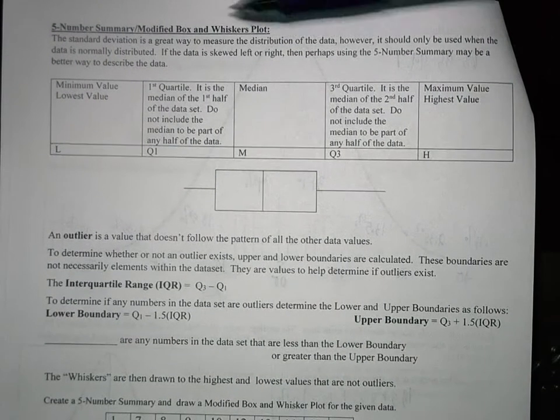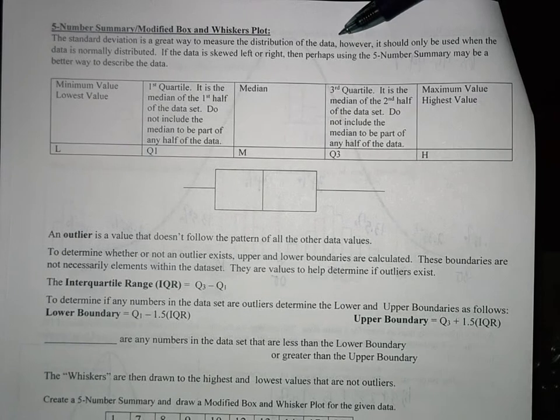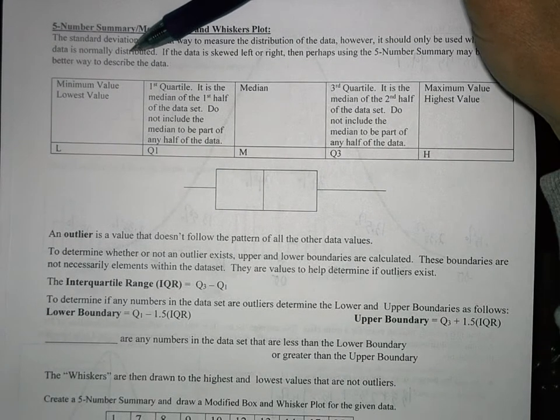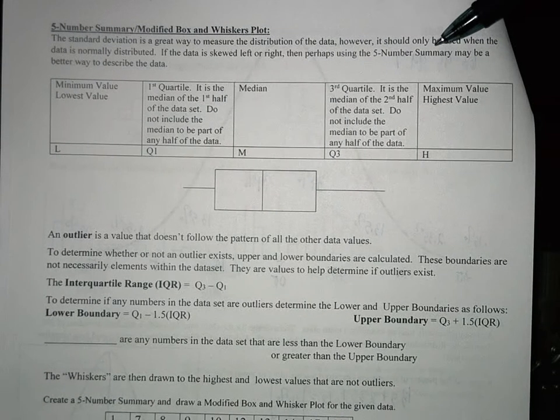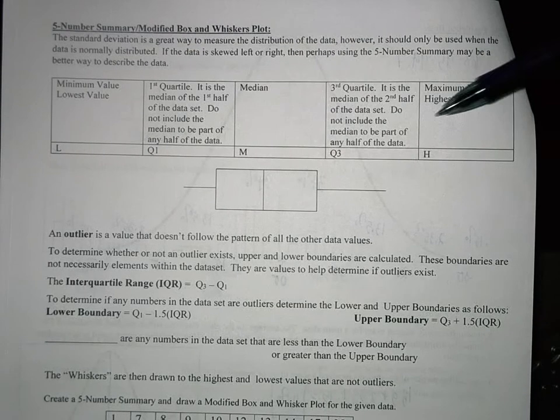So while standard deviation is a great way to measure the distribution of data, it should only be used when things are normally distributed. If your data is skewed at all, it's better to use a 5-number summary. Okay, so this is our 5-number summary. Okay, that explains all of that. Hopefully you remember most of that.